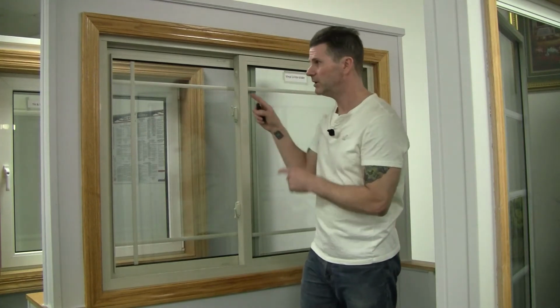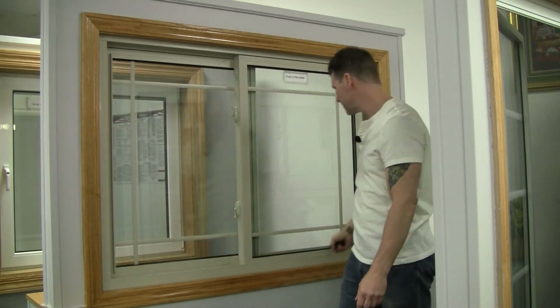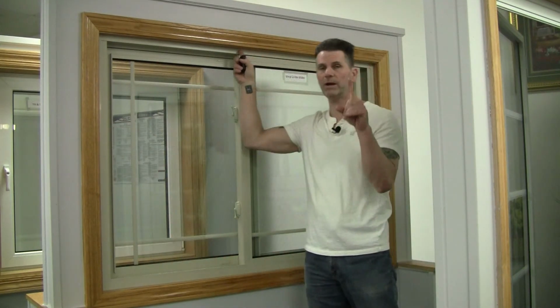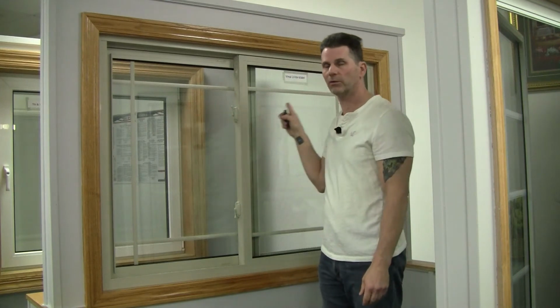So once again, if it has a shared mainframe, it's one window, whether there's 2 or 3 panels within that opening. But like the triple casement I showed you, if it's 3 separate windows with 3 separate sashes supported by 3 separate mainframes, that's what makes it 3 windows or 2 windows or whatever. Anyway, I hope that helps.